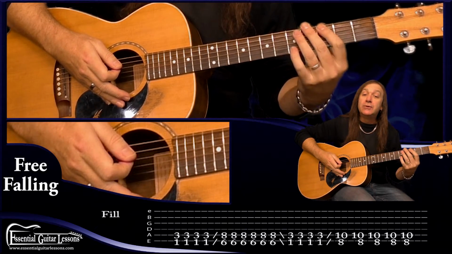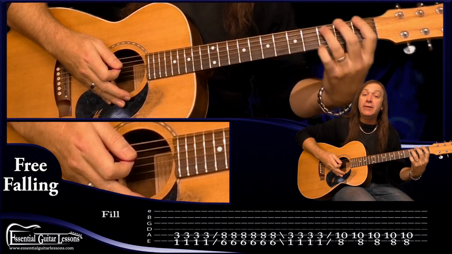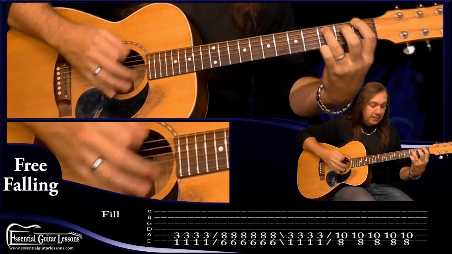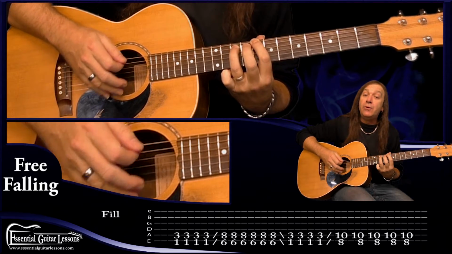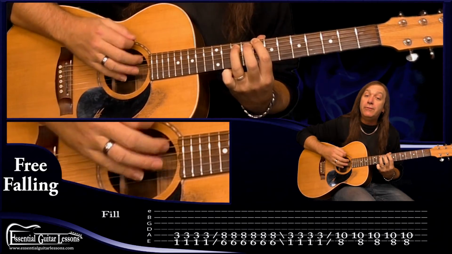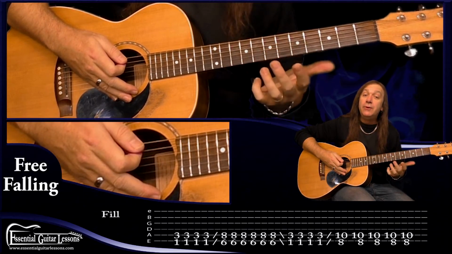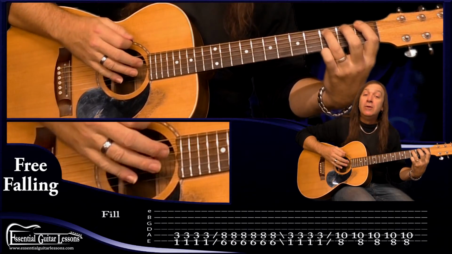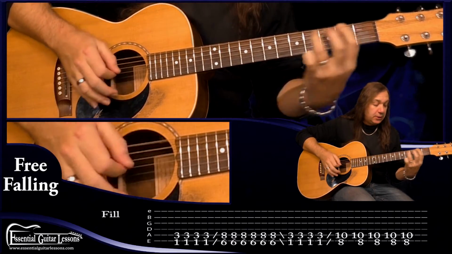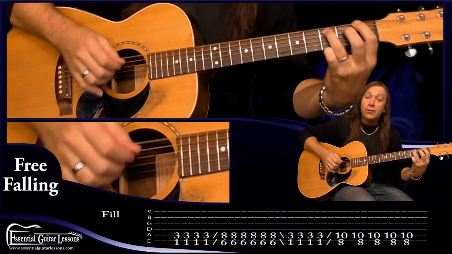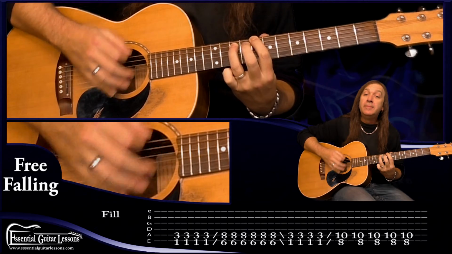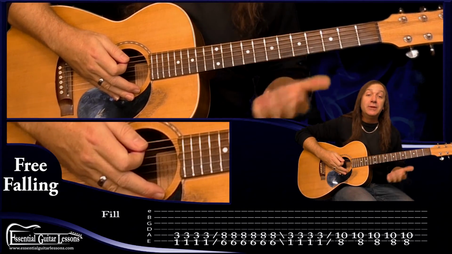So we're not changing strings because we want that slide sound there. So on the 4th one, play, slide up to 8 and 10, and then do that another 4 times. 1, 2, 3, 4. And that's our fill, so let's do that slowly. 1, 2, 3, slide up. 1, 2, 3, 4, 5, 2, 3, slide up again. And he does that until the end of the song.